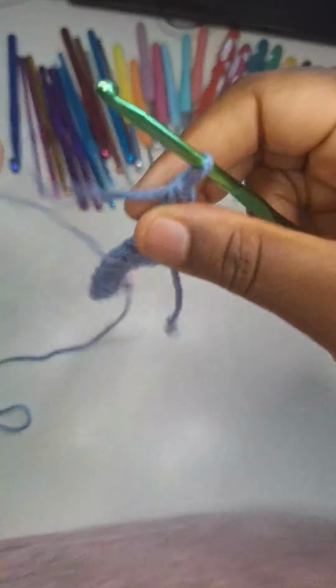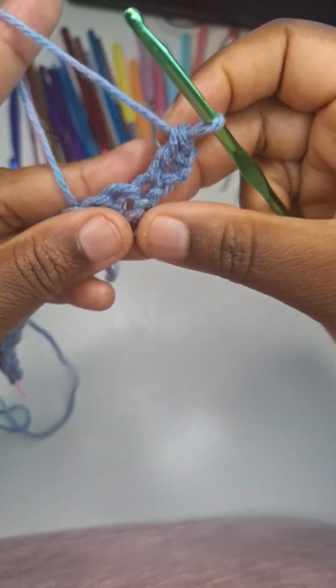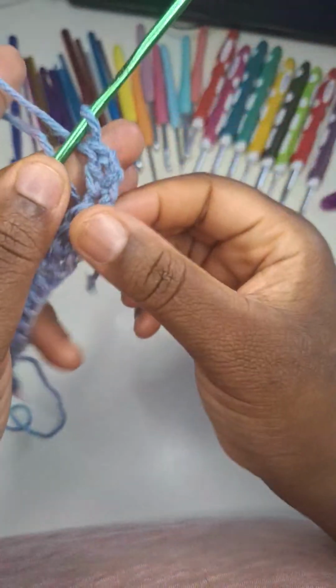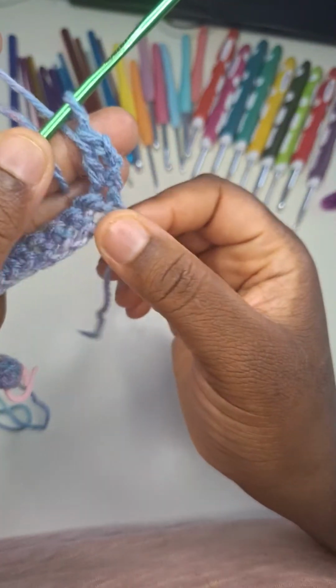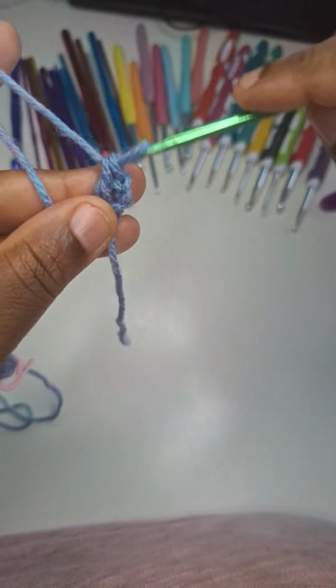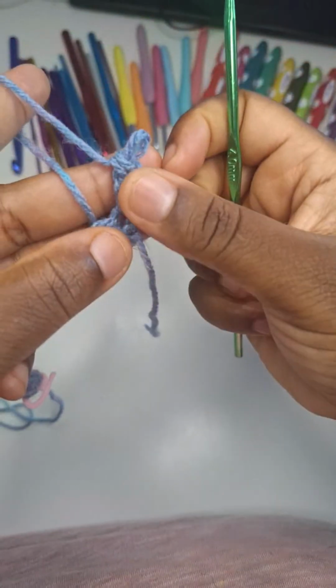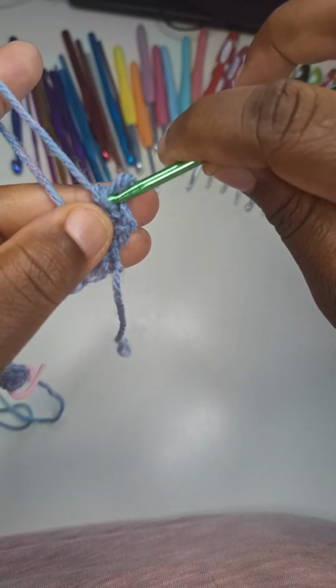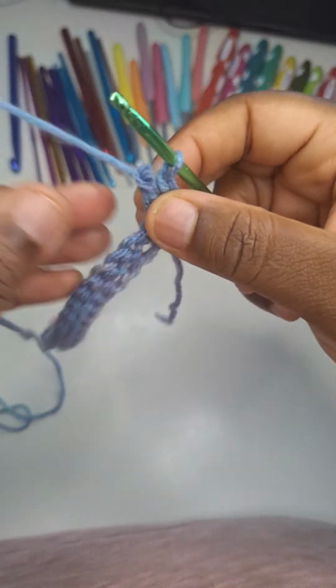So now we are going to carry on. So as I was saying, the edge won't be as straight, right? The edge won't be as straight. So that is if you don't know how to do what I showed you earlier, the stacked single crochet.